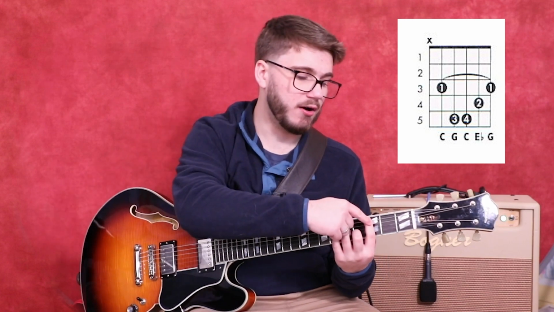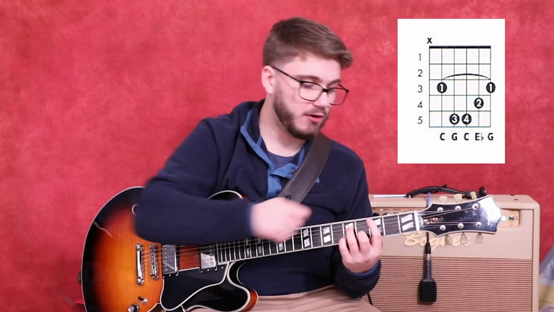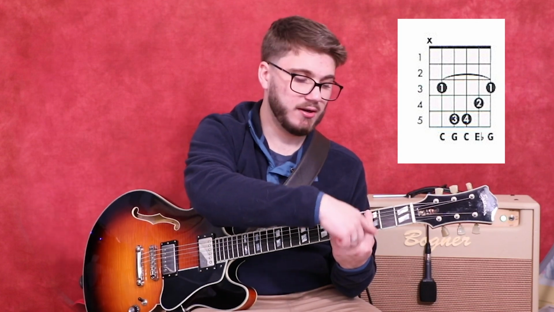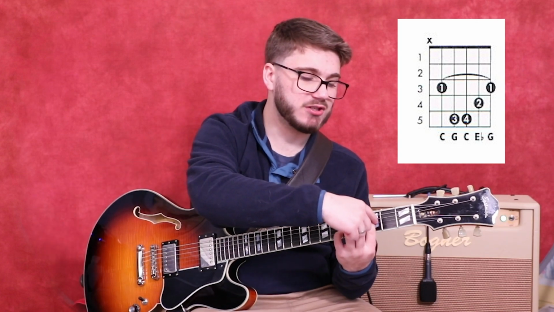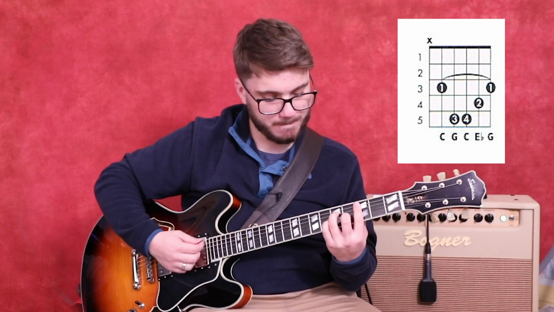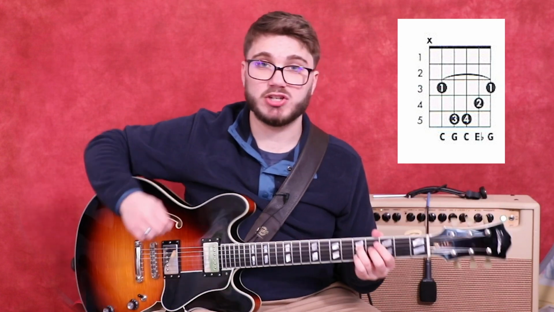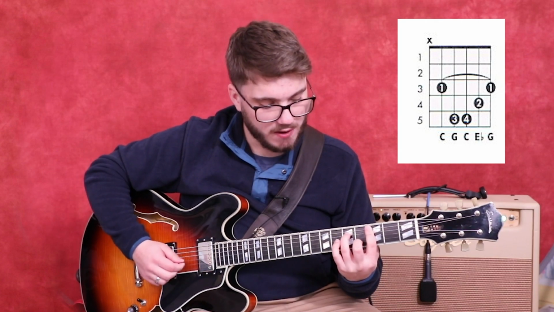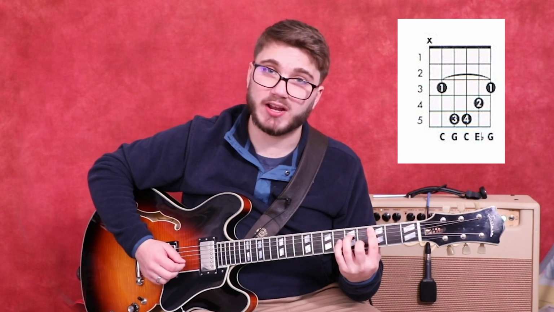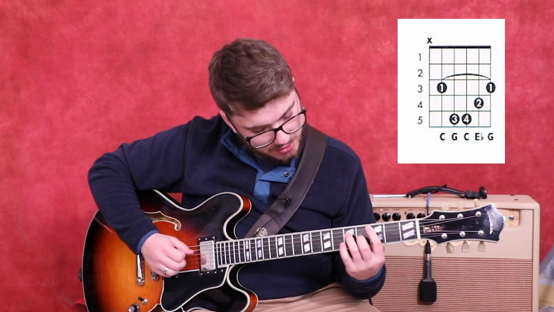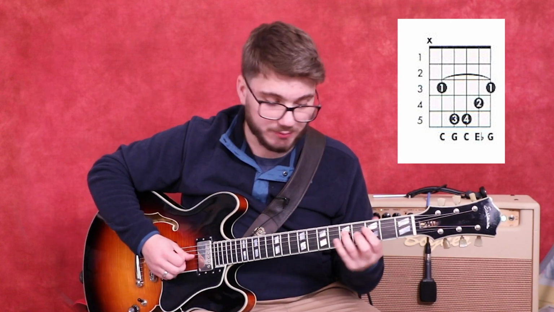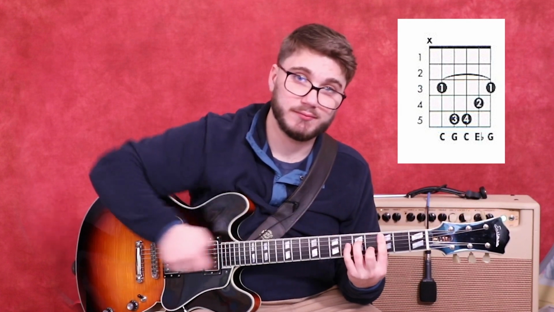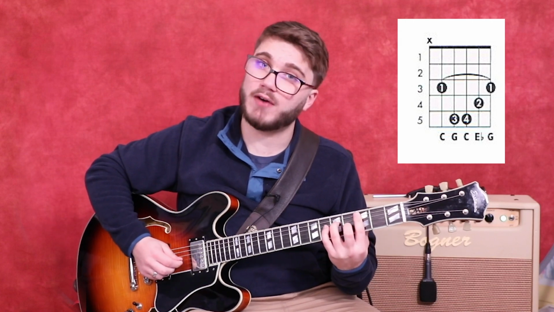So it's important to note here on the 3rd fret with my index, I'm still on the C note, but I'm barring and holding down everything from the 5th string down. I still have my G note here as the 5th, but my G string, instead of playing a B natural, is playing a B flat because of that bar. That's the flat 7. So we have 1, 5, flat 7.